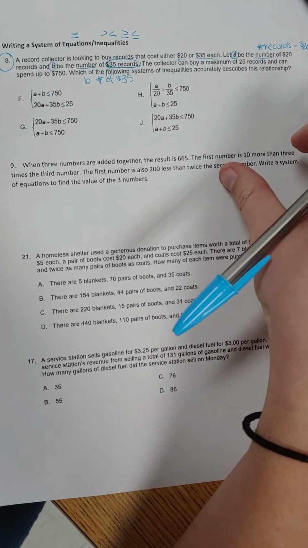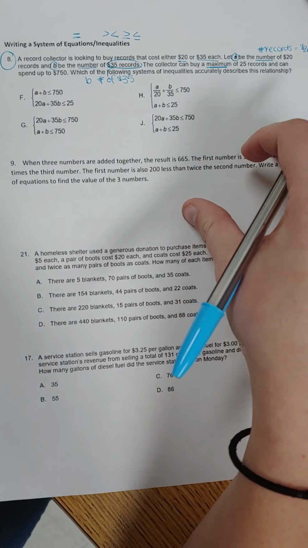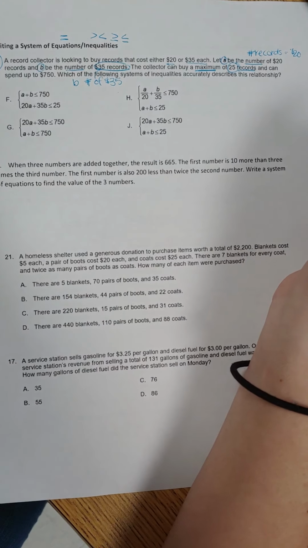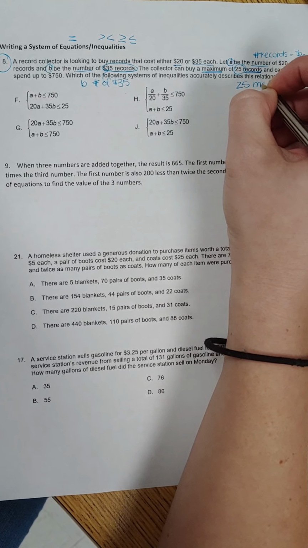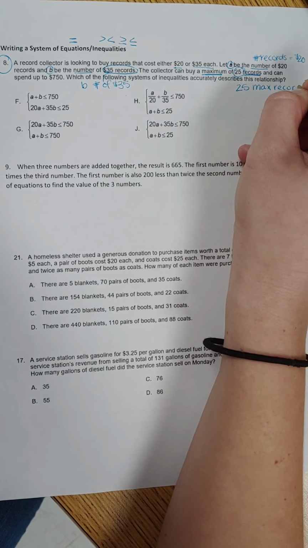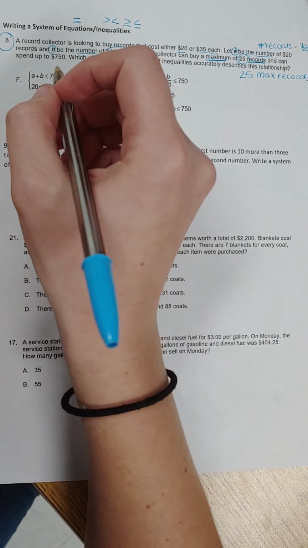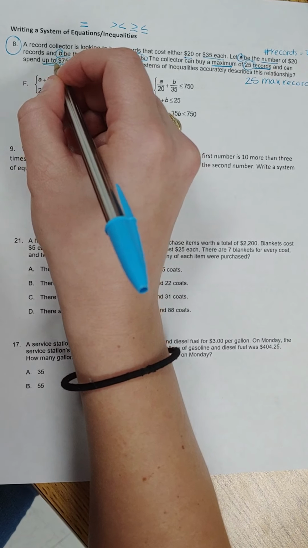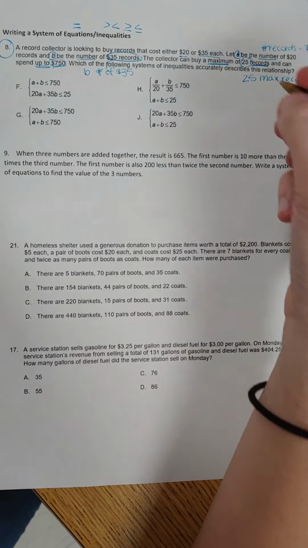Then it says the collector can buy a maximum, so that's telling me an inequality, of 25 records. So 25 records is going to be my max records. Notice I'm just writing this down. Then, and can spend up to $750. So up to $750 tells me I can spend $750, not more.